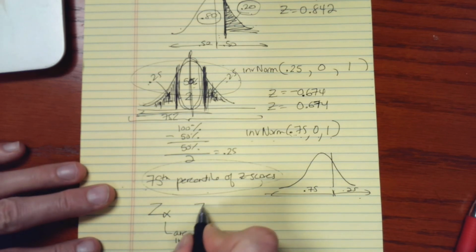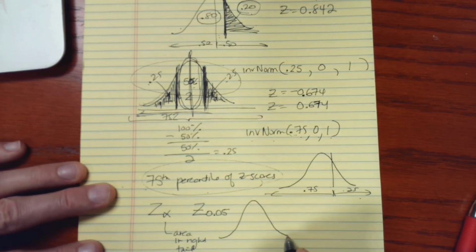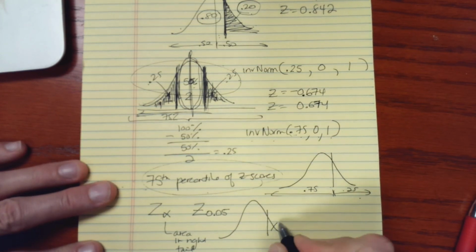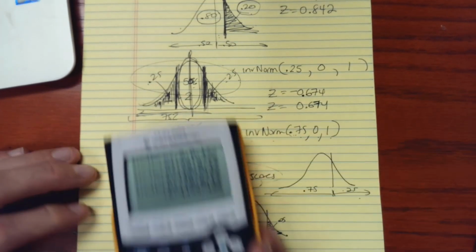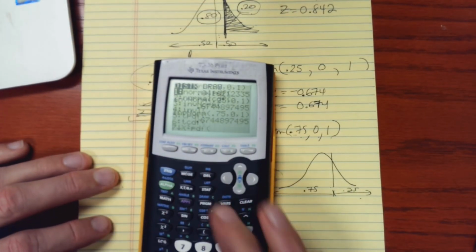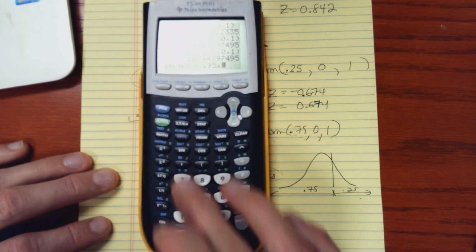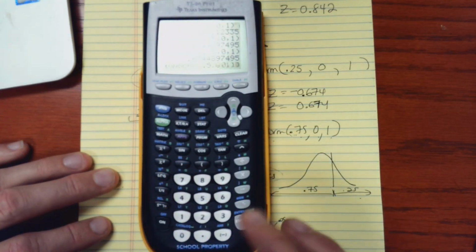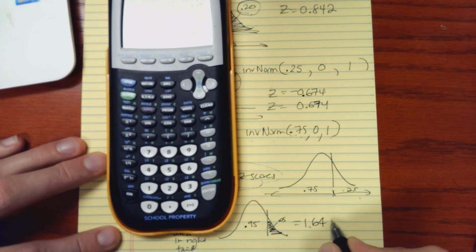So for instance, if I said z sub 0.05, I'm looking for the z-score that separates off 0.05 in the right tail. Again, that would mean that there's 0.95 to the left, and so to find this, I'll use my inverse norm function, 0.95, 0, 1, and that is 1.645.